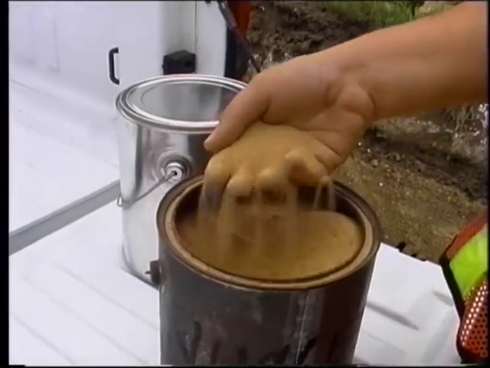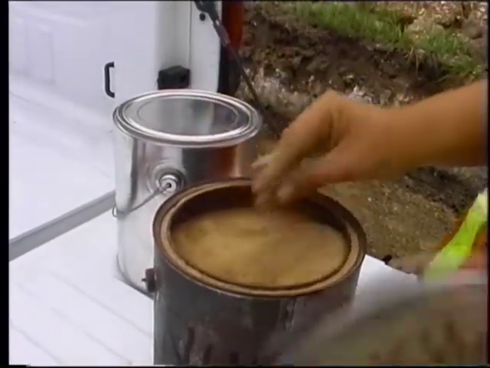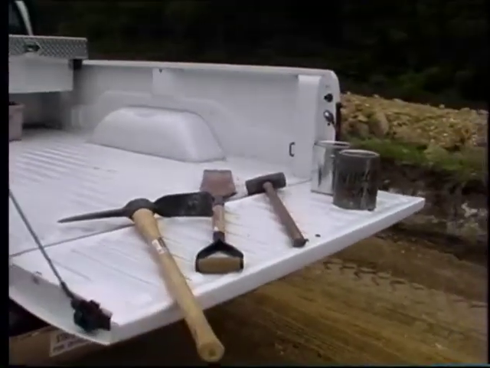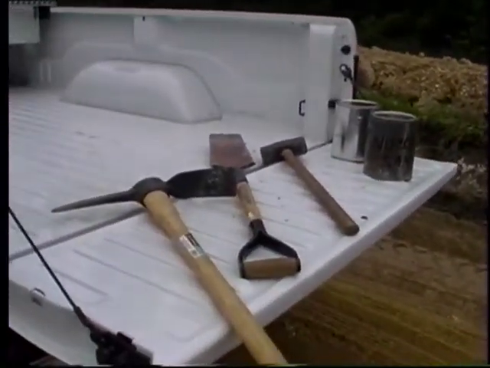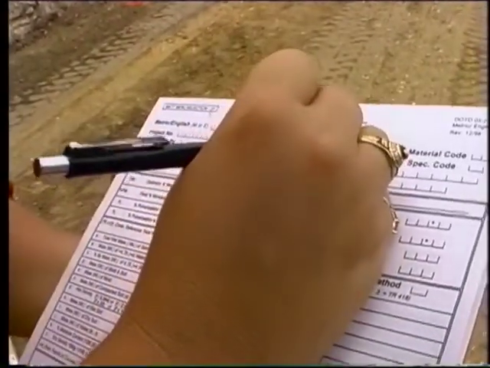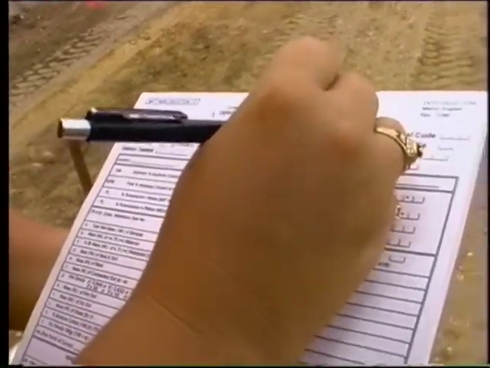Other equipment you will need includes dry fine sand and hand tools such as a 1.8 to 2.7 kilogram, 4 to 6 pound hammer, a shovel, and a straight edge. All test results will be recorded on the density and moisture content worksheet, shown here.